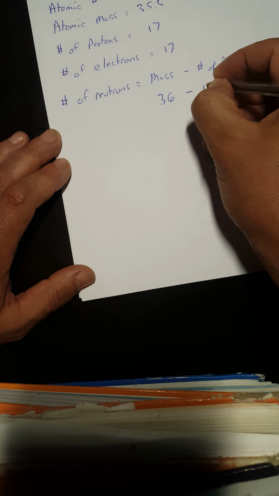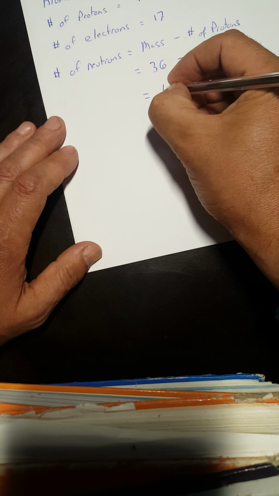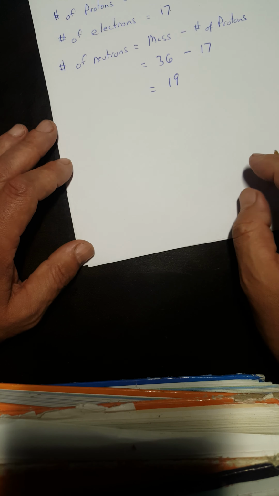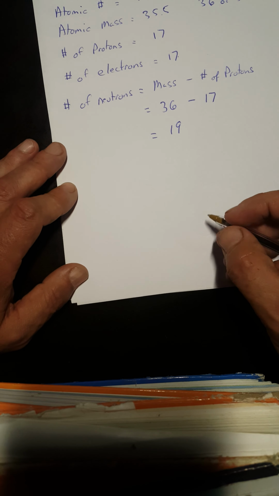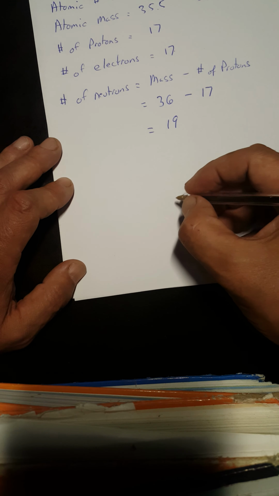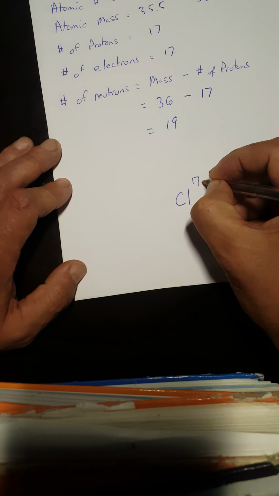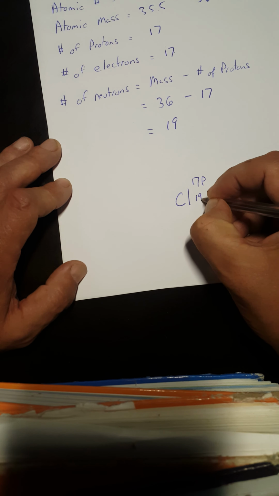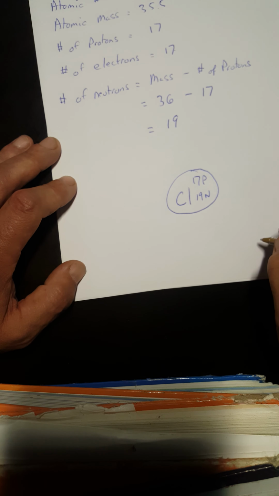So 36 minus 17 is going to be 19 neutrons. After we get our 3 particles, we just have to draw our Bohr Rutherford model. So we put chlorine in the center, 17 protons, 19 neutrons, and a ring around it.